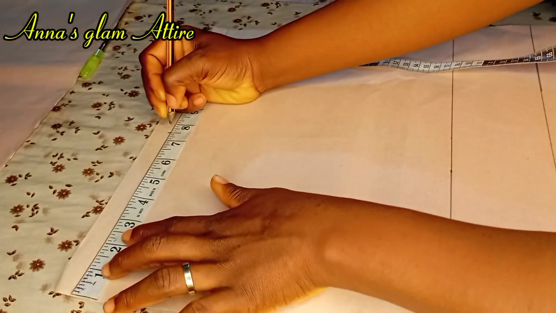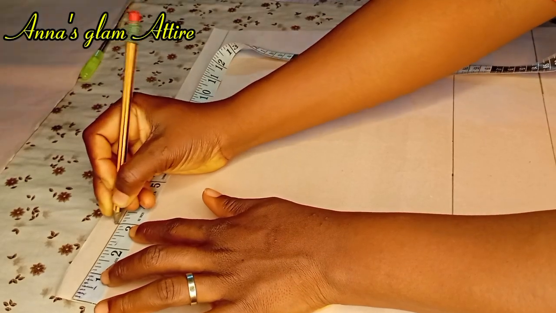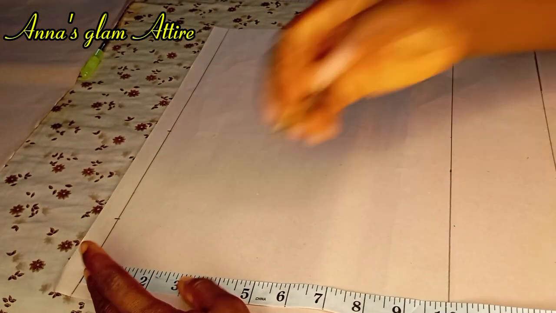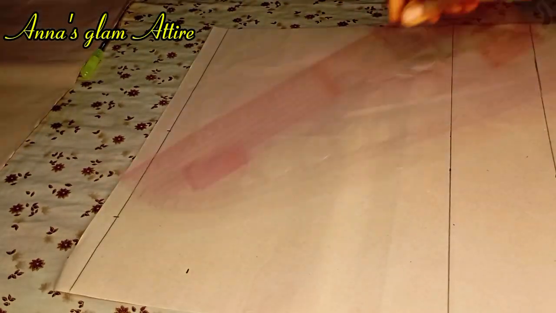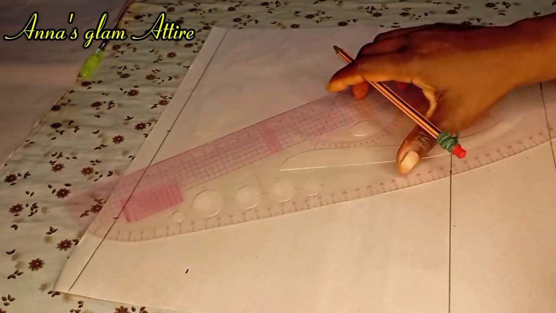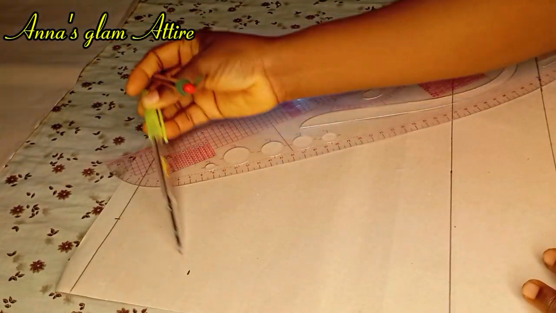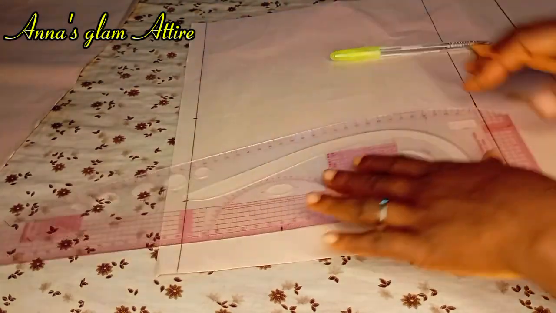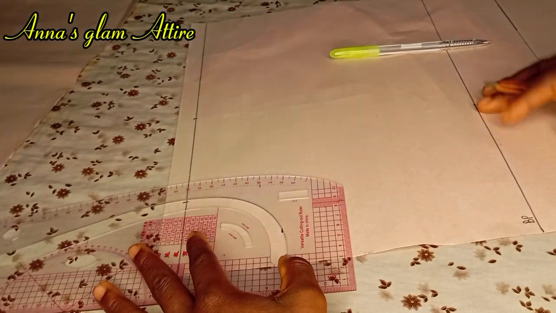Then the next thing I'm going to do again is to mark out my neck length, and my neck length is 3 inches. So as I've marked it, I'll mark my neck depth to be 3 inches as well. I will now connect these two points with a curve. See the way I'm doing it?